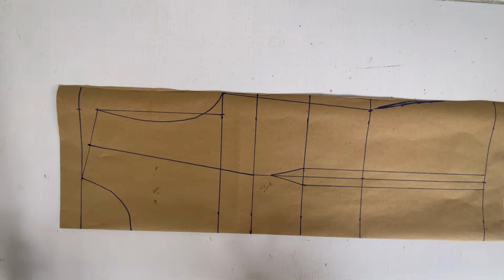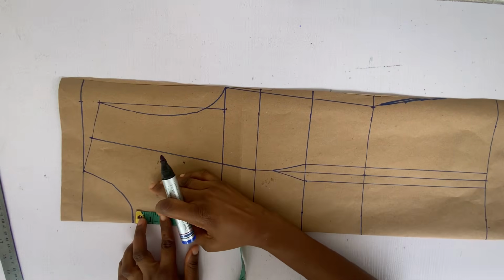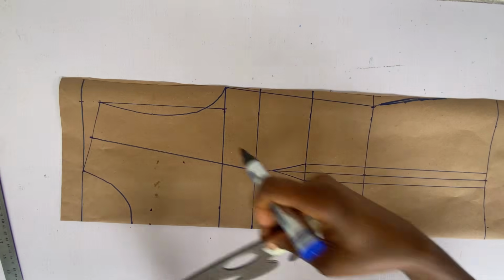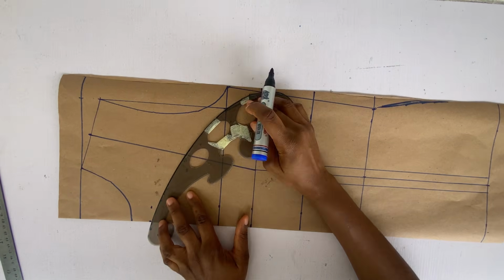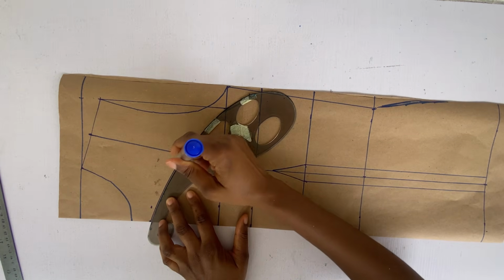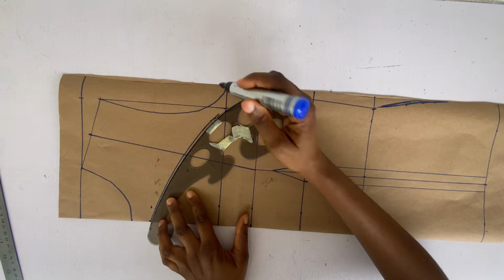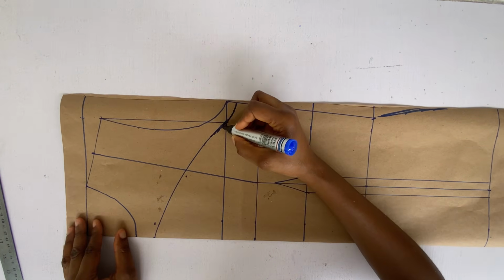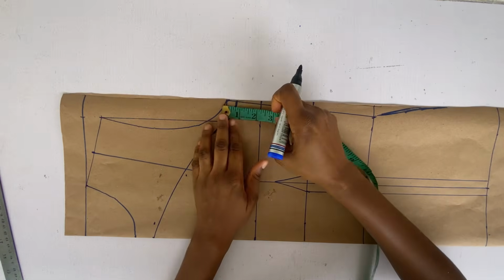So I'll connect it to the bust point like this. And then from here, I'm going to go down by 1 inch. And with my front curve, I'm going to connect from that 1 inch point all the way to about 1/2 inch below the armhole area, okay?